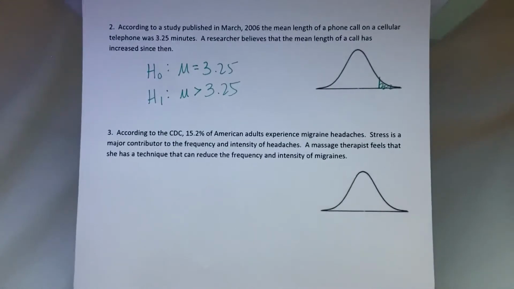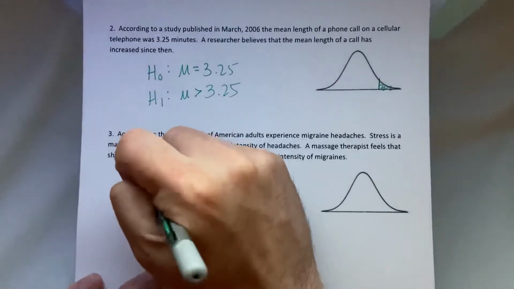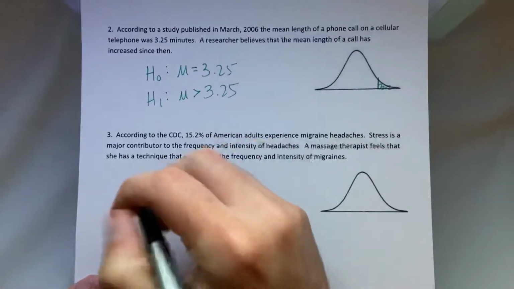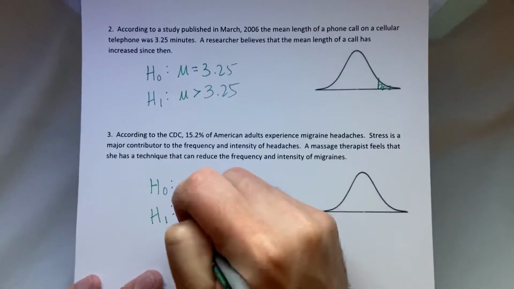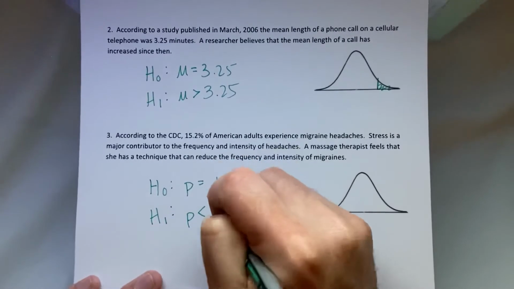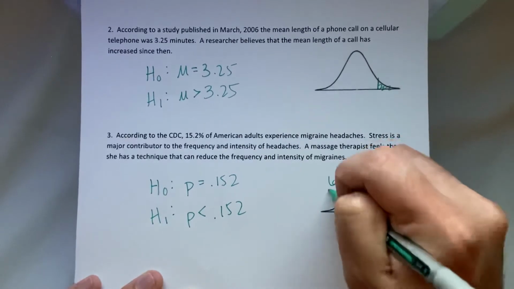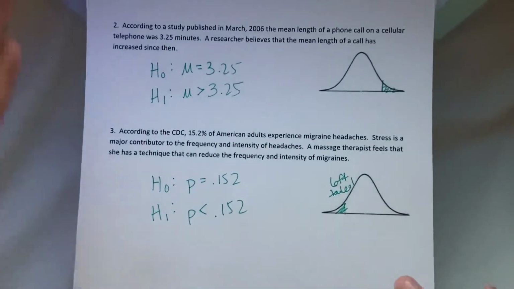And lastly, according to the CDC, 15.2% of American adults experience migraines. Stress is a major contributing factor. A massage therapist feels she has a technique that can reduce the frequency and intensity of migraines. So her argument is normal population, H0 is 0.152. She thinks she can reduce it, so for the people receiving her treatment, she thinks she can make it less than 0.152 because it's a left-tailed test. So these are the types of setups you can have. And again, it's the proportion, so we use P.